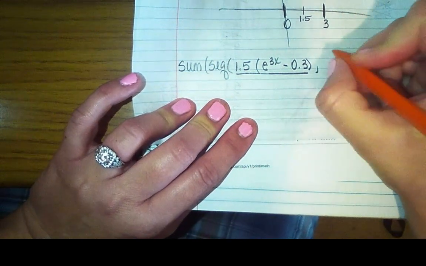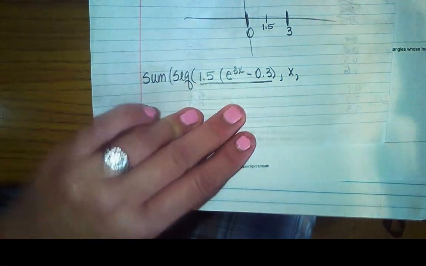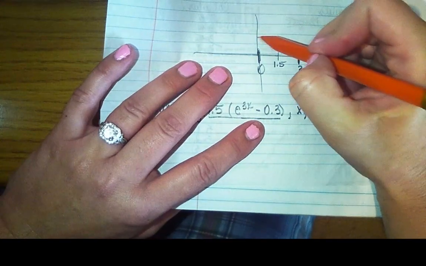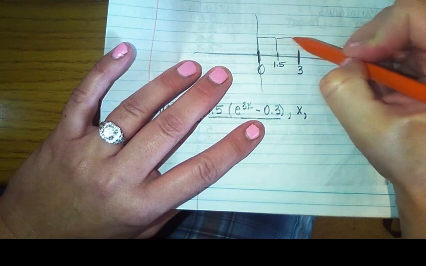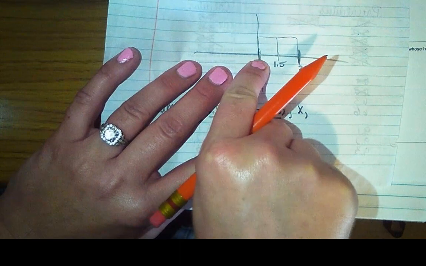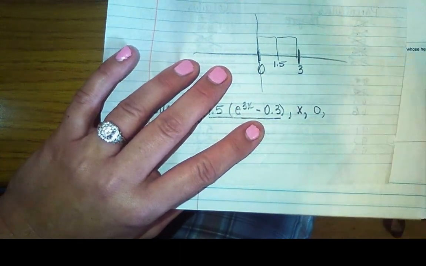The next one is, what variable are we playing with? We're playing with x's. Okay, where do I start evaluating? So we want to start, and I'm not going to draw the actual graph, I'm just going to say, look, here's my two rectangles. So I want to start on the left side of the rectangle. So I'm going to start at 0.